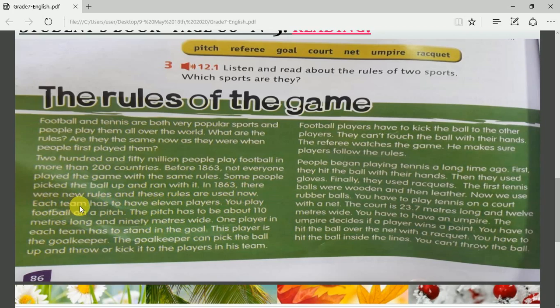Each team has to have 11 players. You play football on a pitch. The pitch has to be about 110 meters long and 90 meters wide.